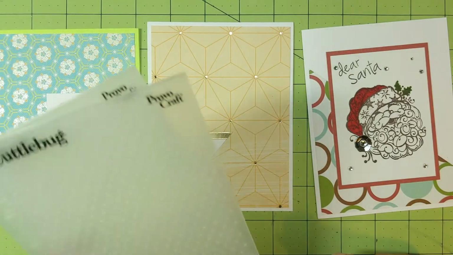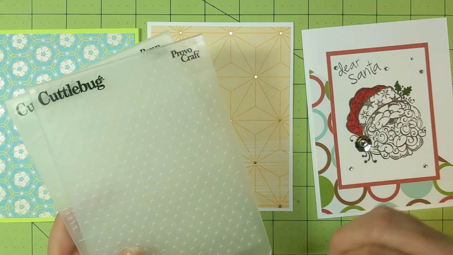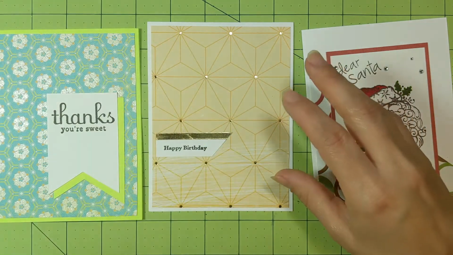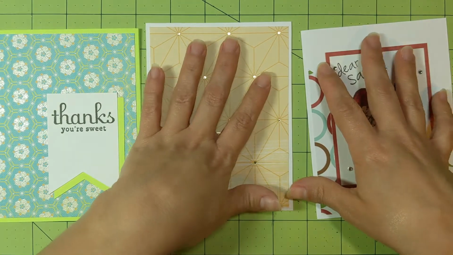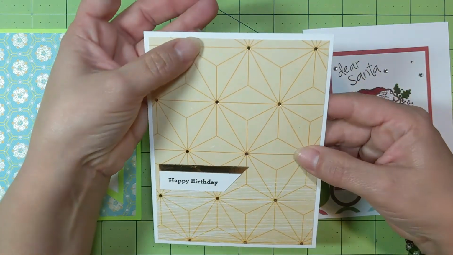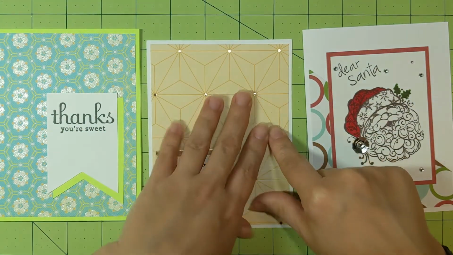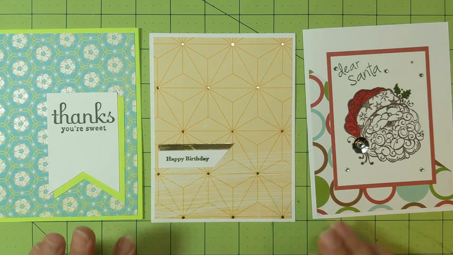This is not the same thing as a heat emboss. A heat emboss would be using a powder that you heat up, and it will be kind of a permanent effect, kind of like what this gold foil has. This gold foil was heat applied. It's not done with embossing powder, but it's a similar concept.